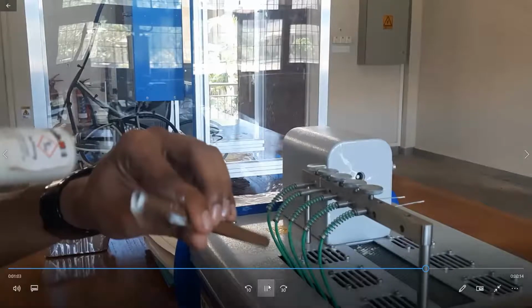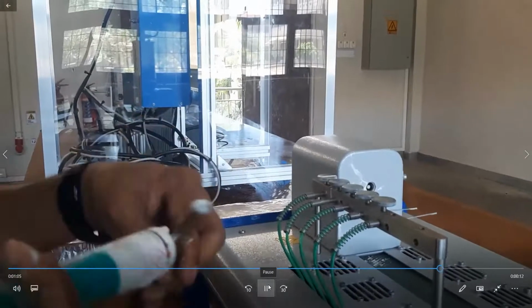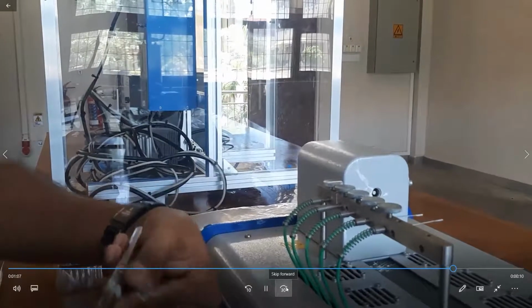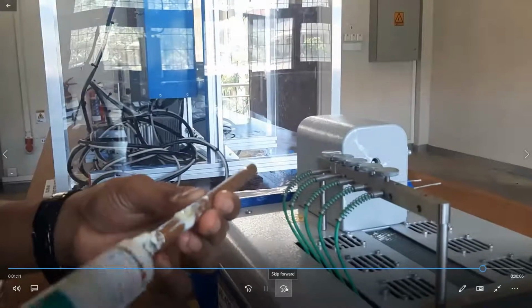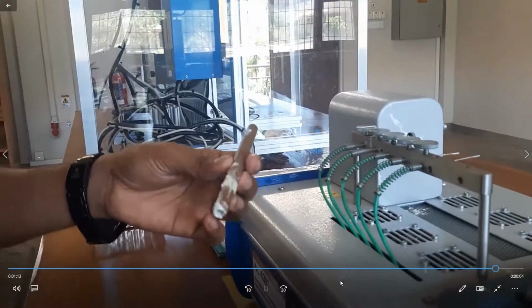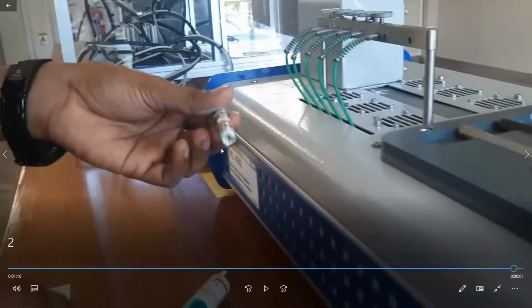Every space is filled with this heat seal material. Then after injecting this thermal paste, we have to fix and assemble this sample to the apparatus.